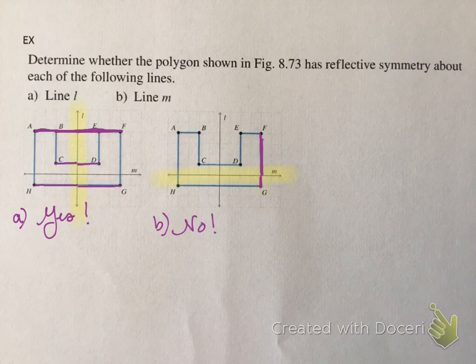So that's how you check for symmetry, and you do have some questions on homework and on the test that deal with this. And that is the end of 8.5.